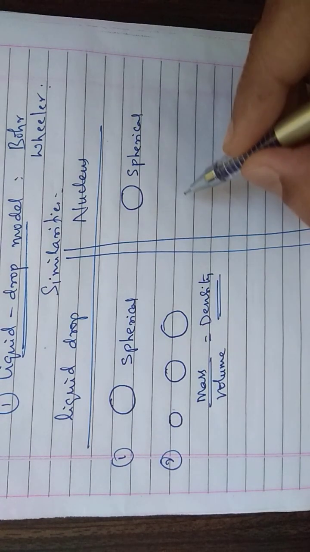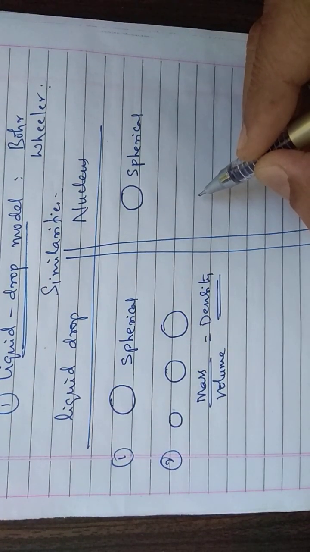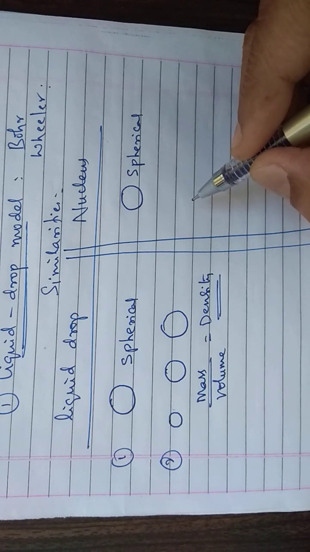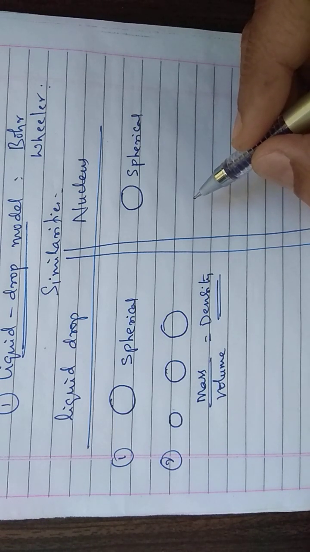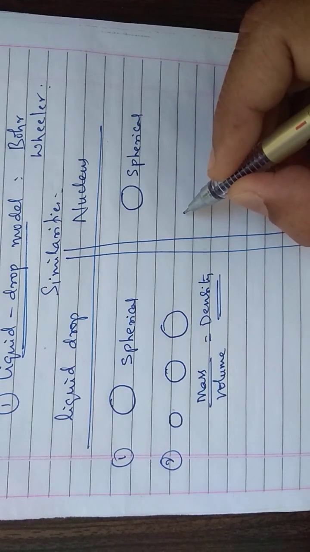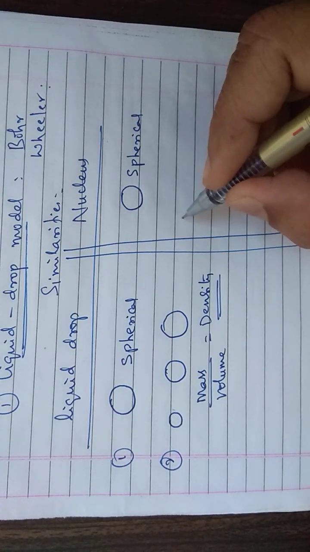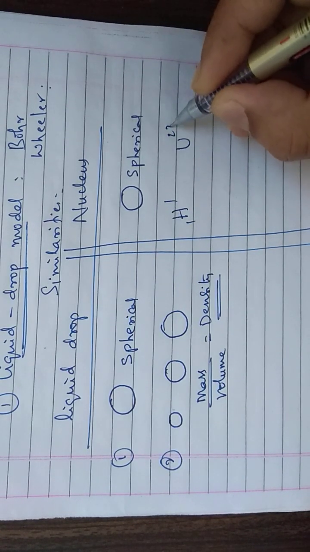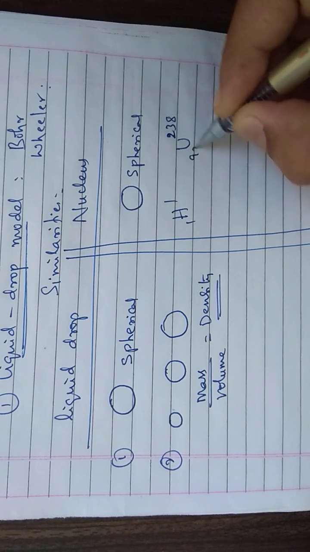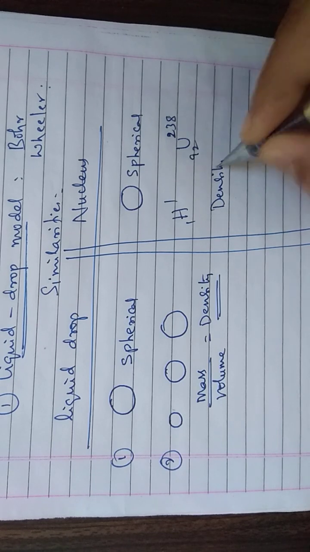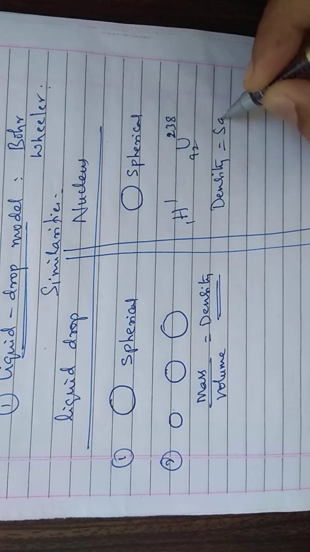Similarly, in the case of the nucleus, the density remains constant. If you consider a hydrogen nucleus, lithium nucleus, helium nucleus or uranium nucleus, either a lighter nucleus or a heavy nucleus, either H-1-1 or even uranium-238-92, the density remains the same.